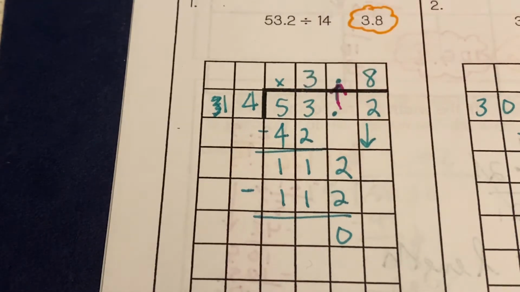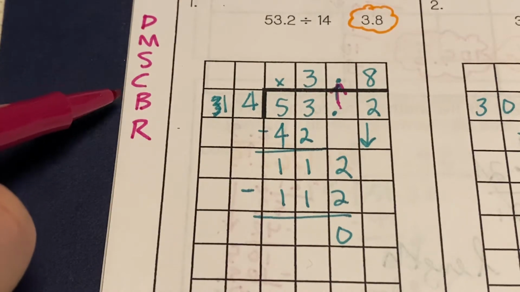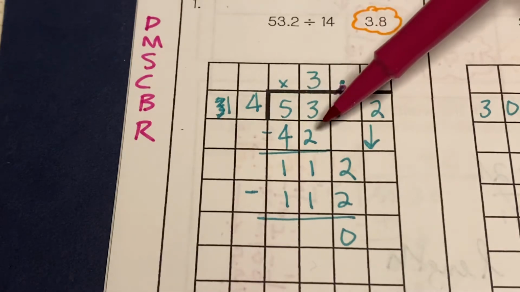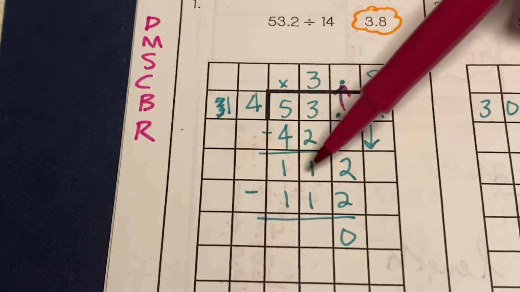Then we subtract. Remember, our long division mnemonic: Does McDonald's Sell Cheeseburgers Rare? For divide, multiply, subtract, check, bring down, and repeat. Okay, so we are subtracting. 3 minus 2 is 1. 5 minus 4 is 1. So we have an 11 remainder.